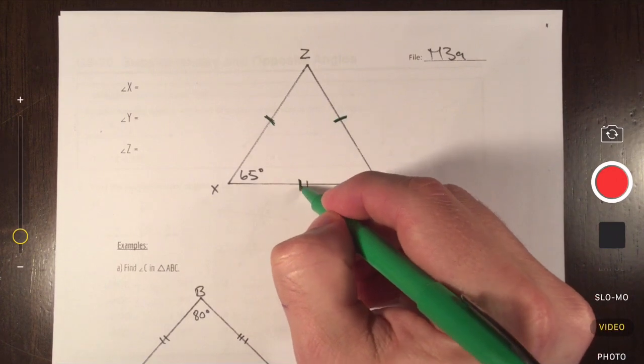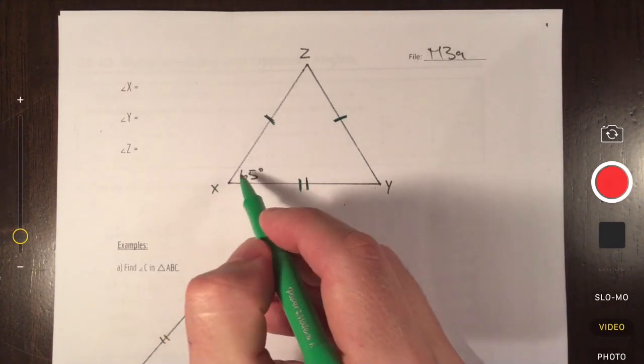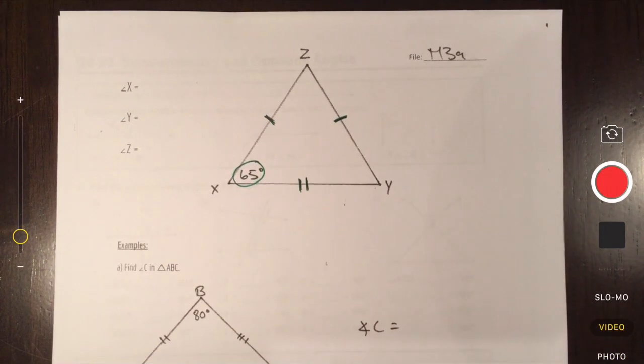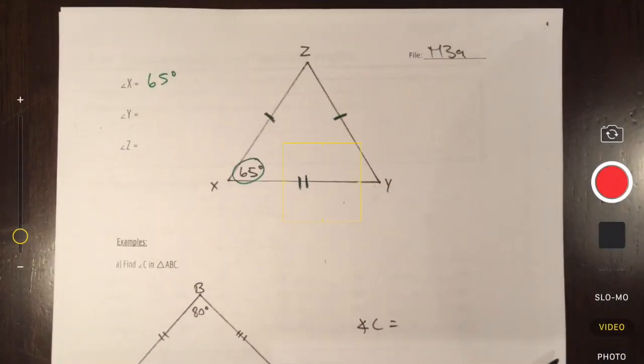What we have down here is two markings, which is telling us that even though it may not appear that way, that line is actually a separate length. So we do have 65 degrees that has been identified for us. But now we have to figure out and determine which other angle is going to be equal to 65 degrees.